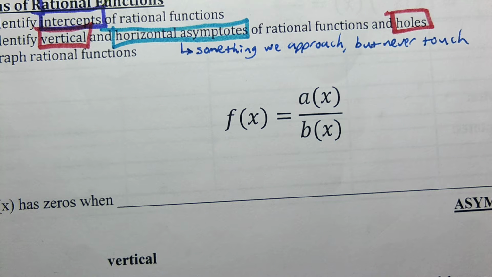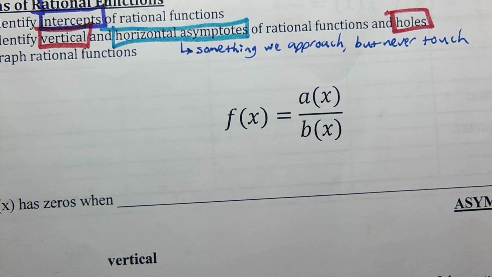That's kind of what a function does to an asymptote. It gets right up to it, but never actually touches it. So asymptotes are important because they are going to tell us, 1, the end behavior for horizontal asymptotes, and 2, something about the restrictions for vertical asymptotes and holes.